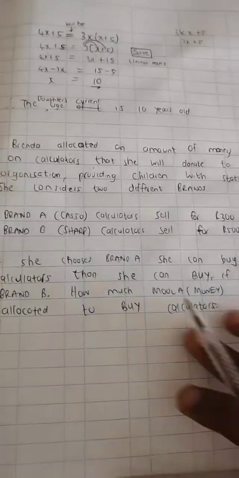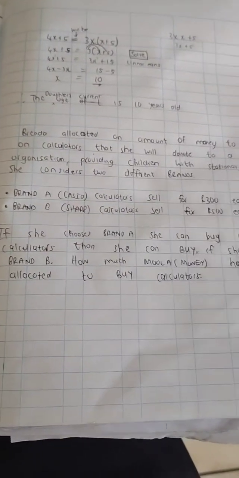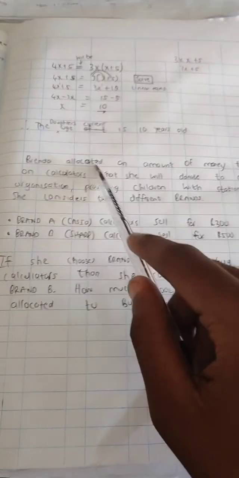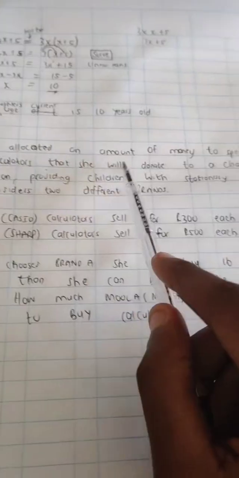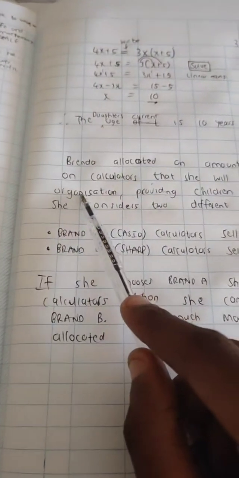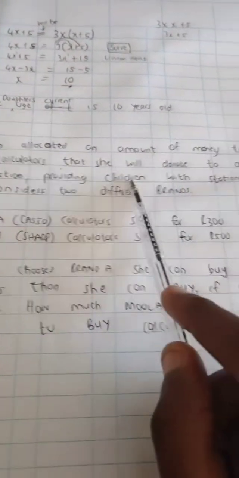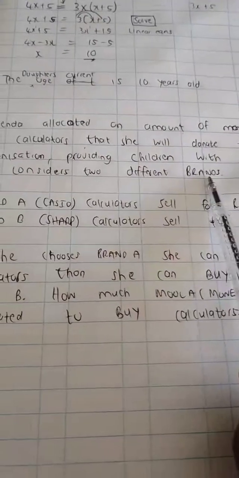Okay, anyways, let's go back to Brenda's calculator scenario. One more time, let's read the scenario, and then you'll see what I'm trying to get at here. Brenda allocated an amount of money to spend on calculators that she will donate to a charity organization providing children with stationery. She considers two different brands.